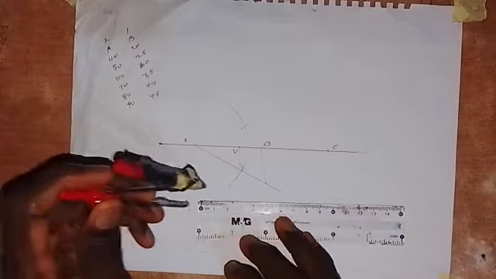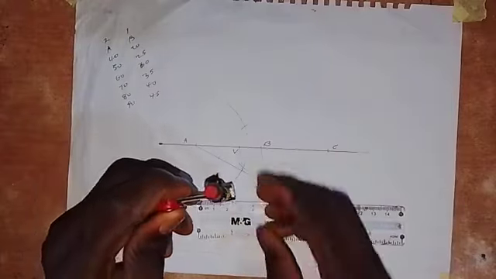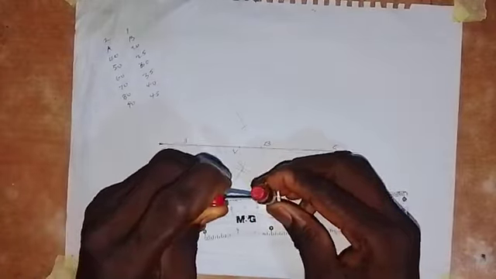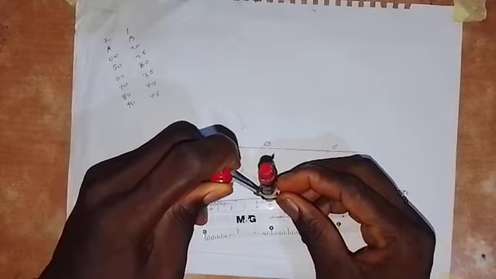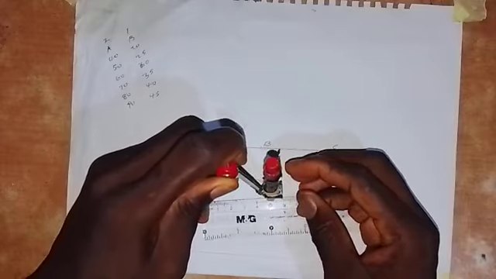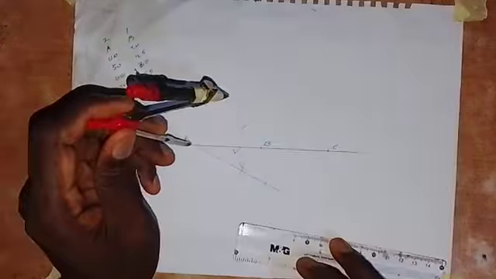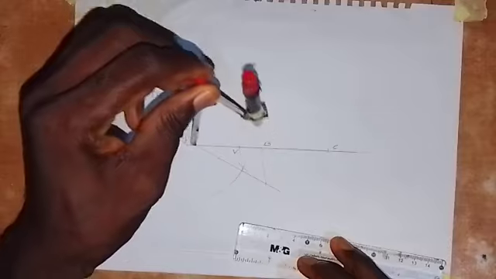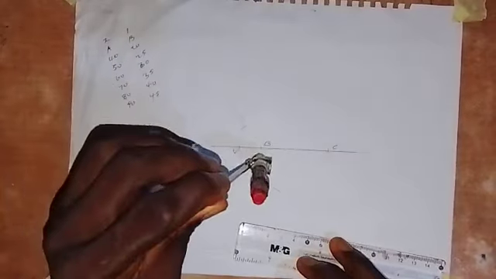Next is 50. We take 50 millimeters. Put the pinpoint here at point A, and draw an arc up, and then draw it down here.